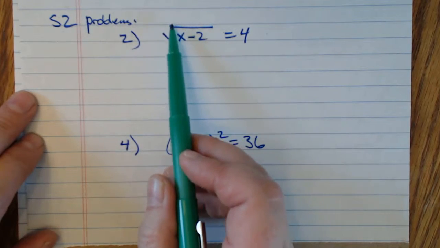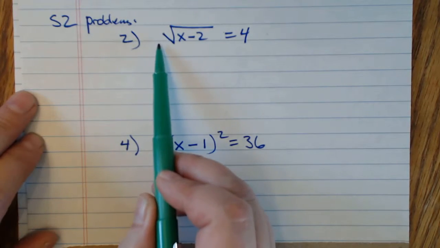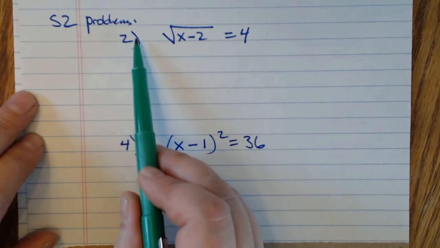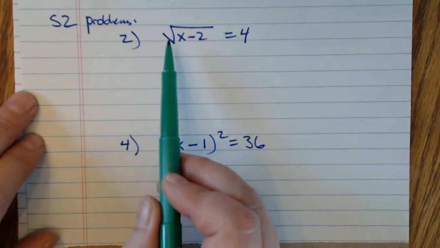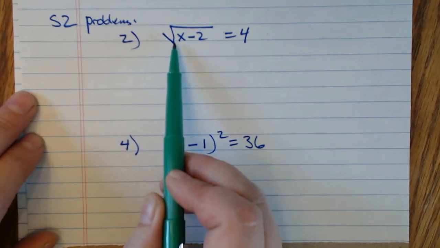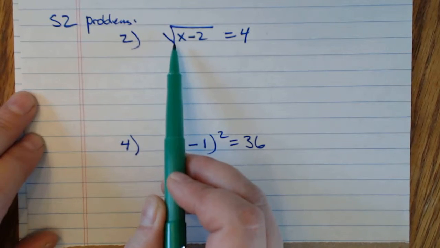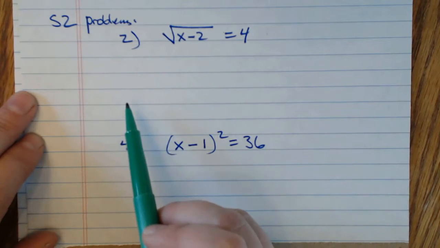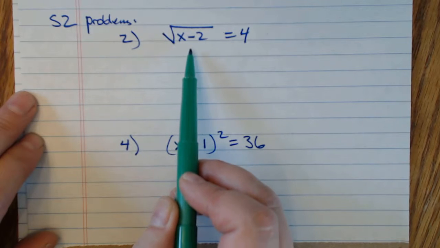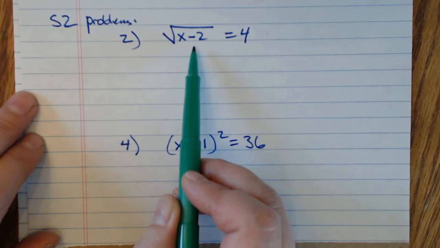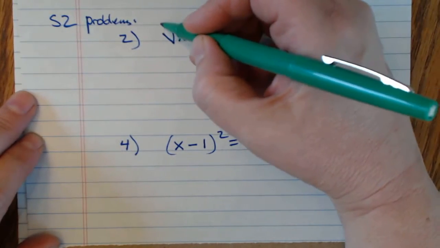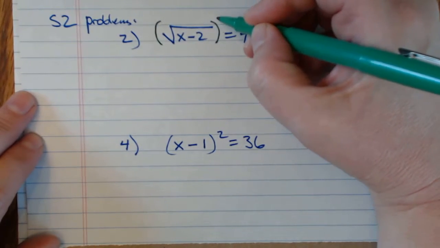So I have a square root and it is isolated. There's nothing out in front being multiplied, nothing being added or subtracted. So once that square root is isolated, I can undo it with its inverse operation. The inverse of square root is squaring. So to undo square root, I'm going to square both sides of the equation.